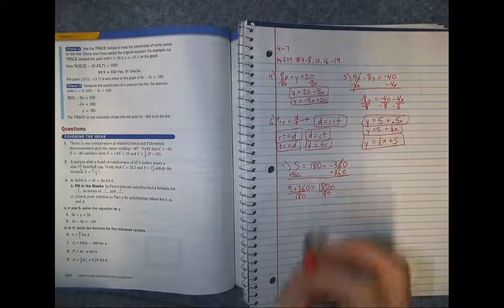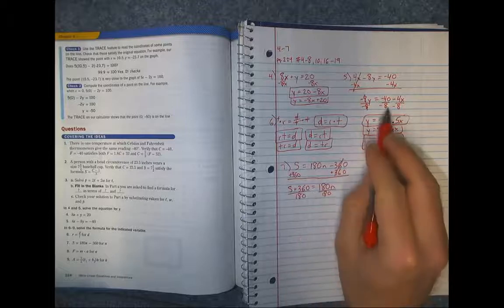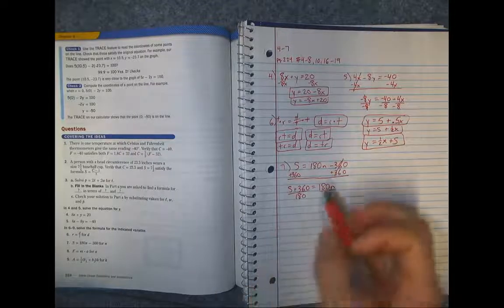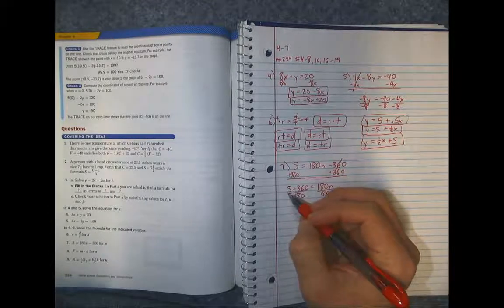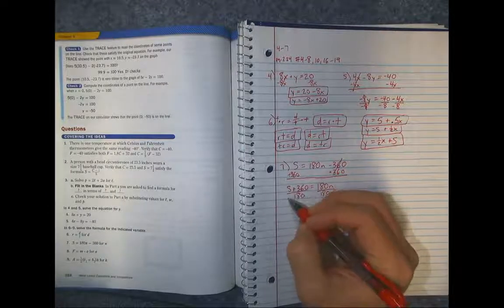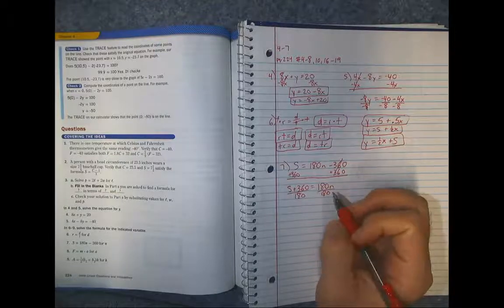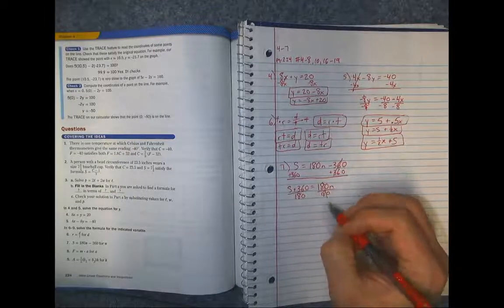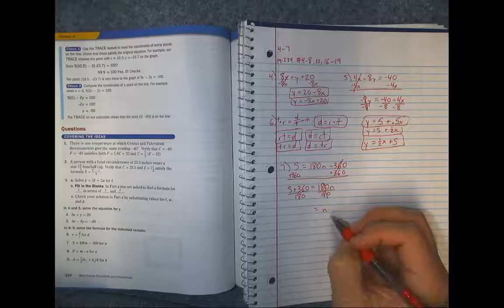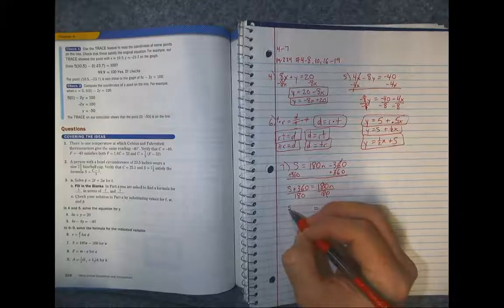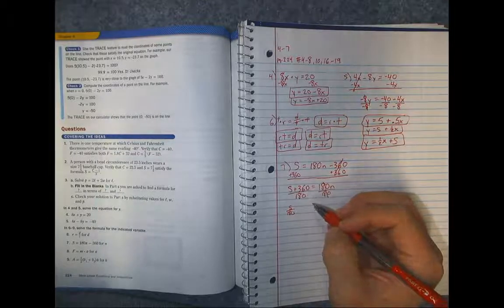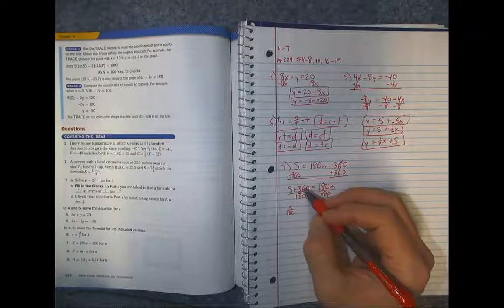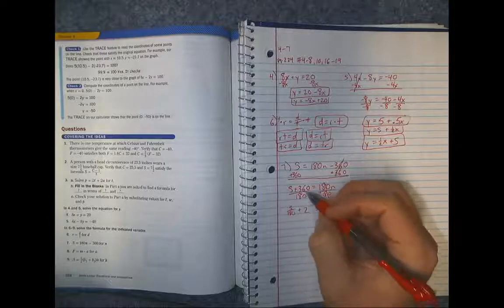Now you can write it like that, or you could put each one over 180 like I did up here. But you do want to divide them, split them up into separate pieces. So you probably would be better off to put them both over 180 just so you can see it. So this is going to eliminate. So n equals, now s over 180, I can't do anything with that, but 360 over 180, when you divide, that's just 2. So I'm going to have a plus 2.